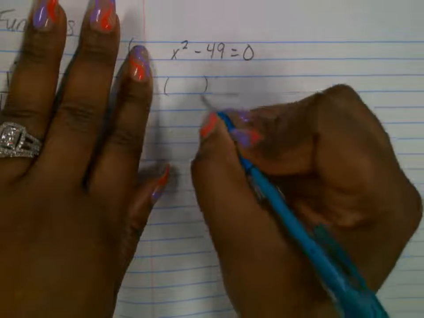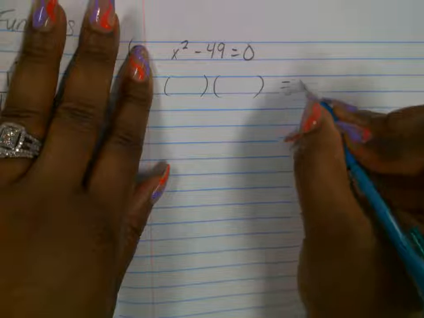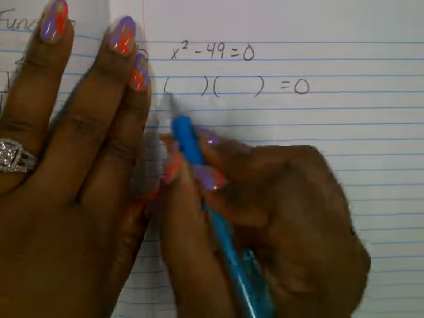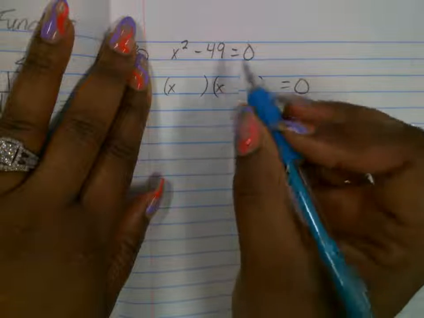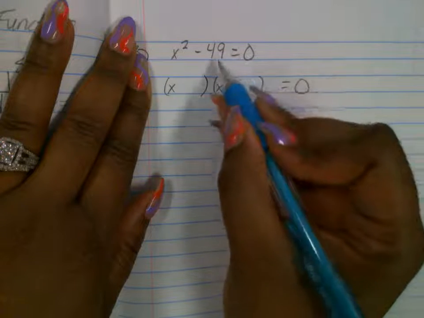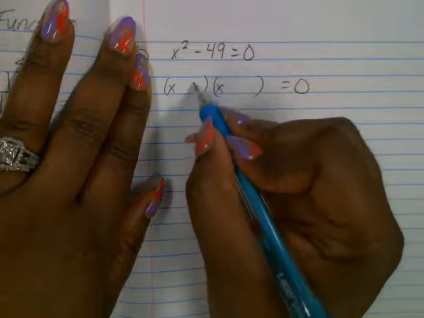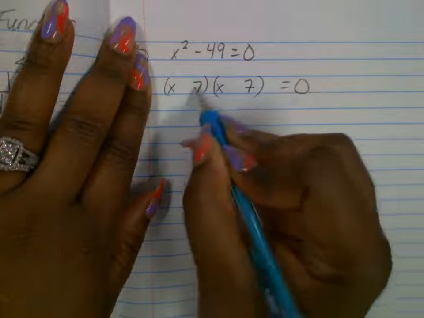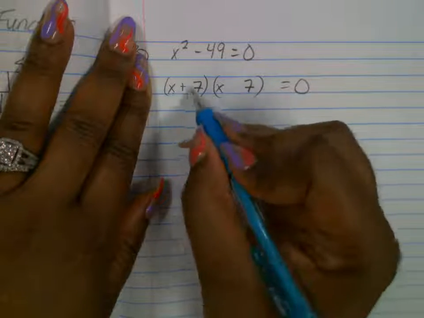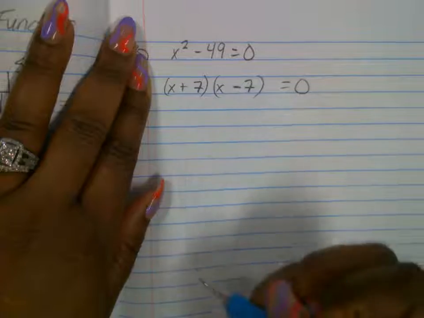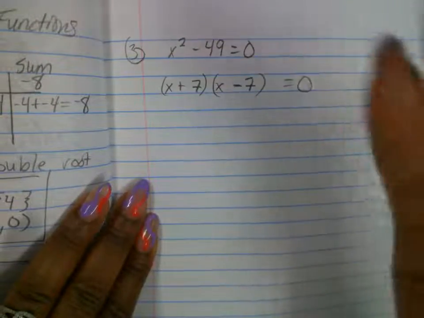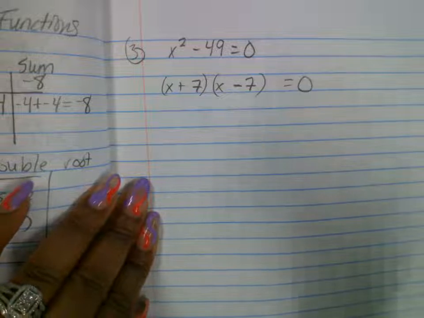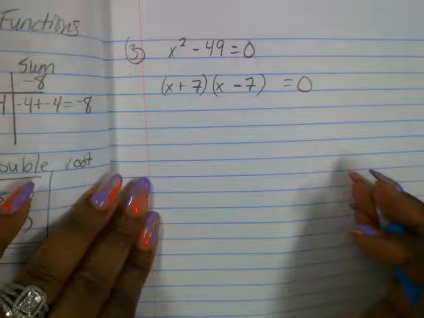Okay, so we got 2 parentheses. This is difference of squares. What are we going to put in each parenthesis? X in each. And what else? What's the square root of 49? 7. Okay, so 1 plus and 1's what? Negative. Okay, when we multiply a positive 7 times a negative 7, that's the only way to get a negative 49. Any questions?